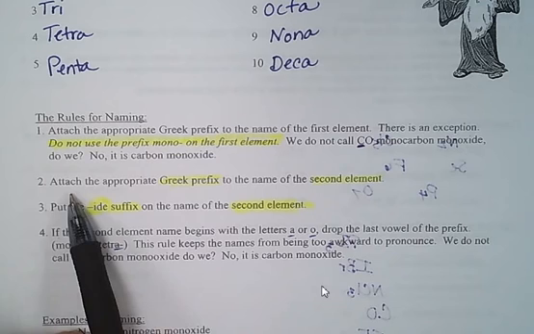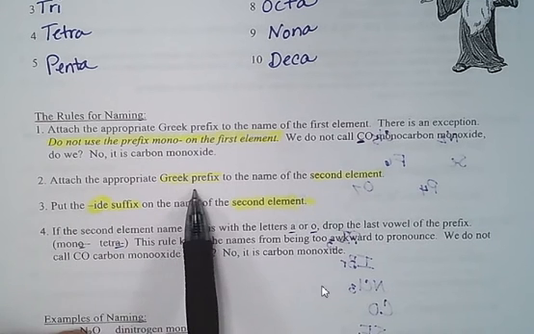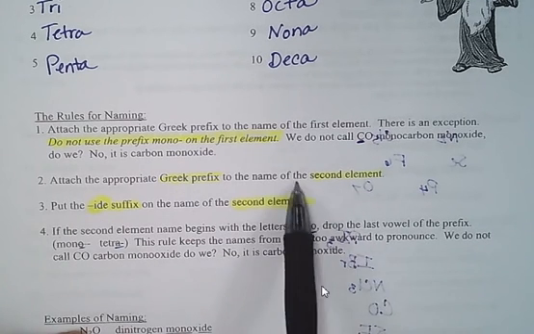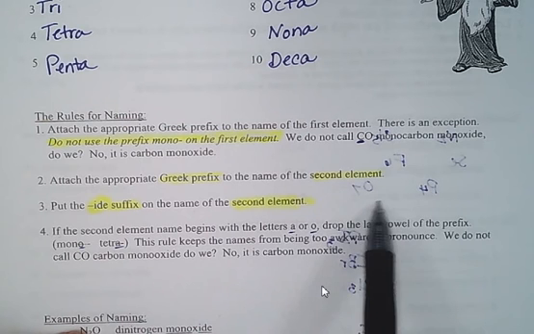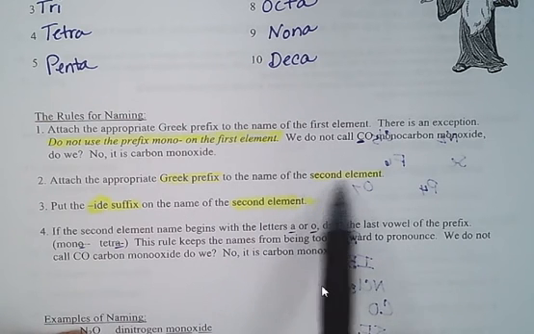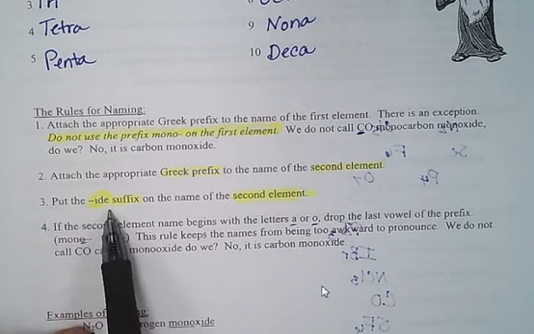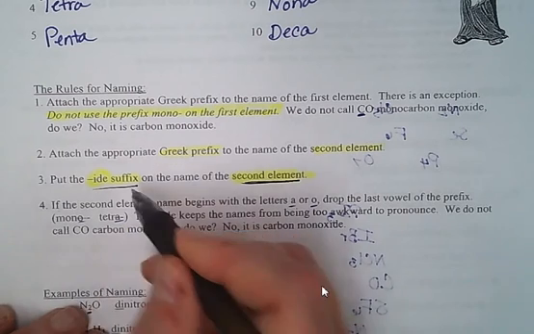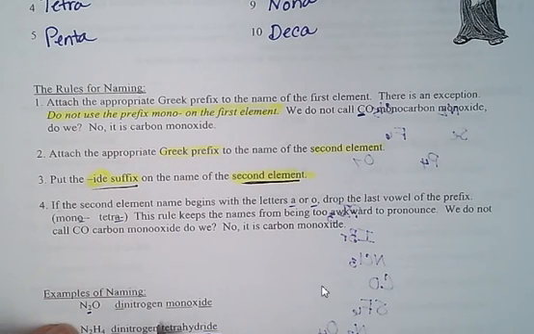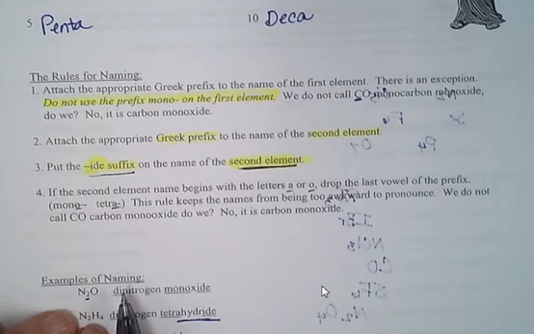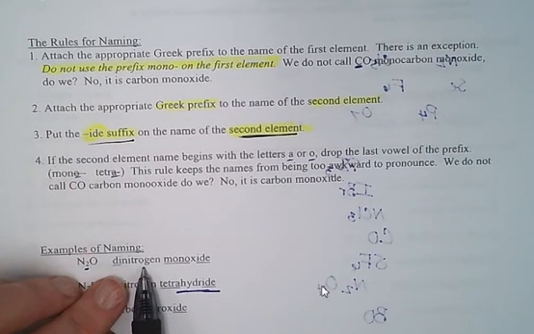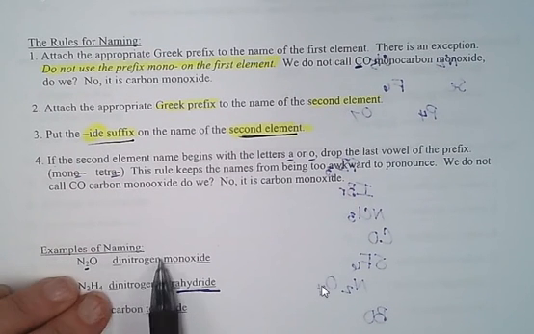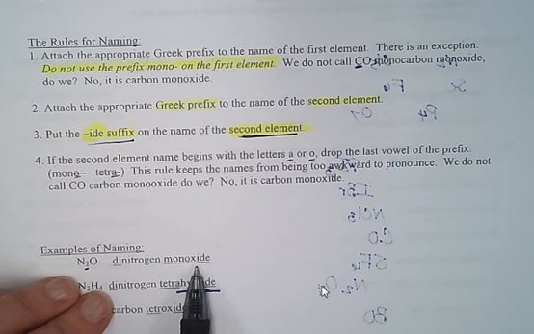So what you're going to do is attach the appropriate Greek prefix to the second element always. Mono, tri, di, hexa, hepta, however many you have. Then we're used to putting the IDE suffix on the second element, only on the second element. Some of these we're used to changing, because when we get down here, like this one, nitrogen, we're used to changing nitrogen to nitride. But in this case, nitrogen comes first, so it's not a nitride, it's just nitrogen because it's first. The second one is the one that you change to IDE.